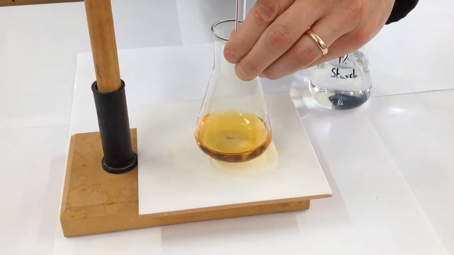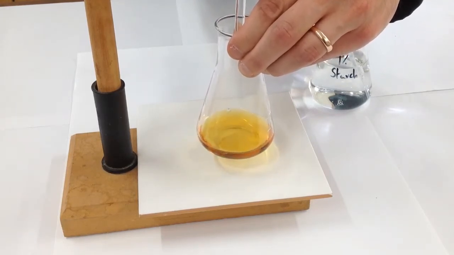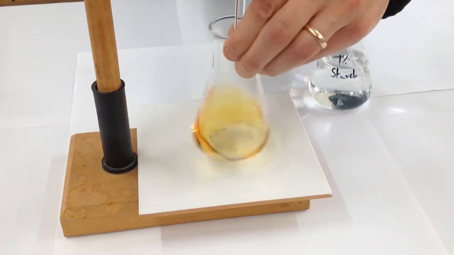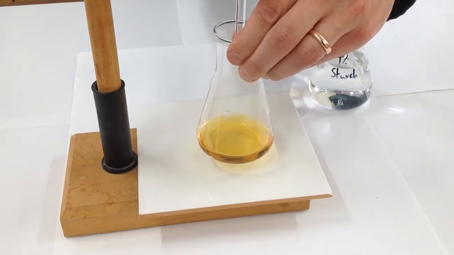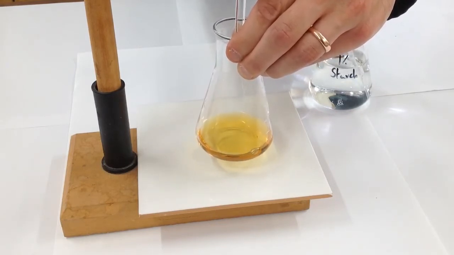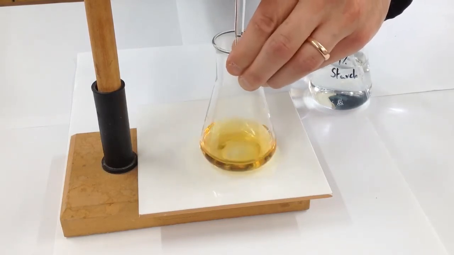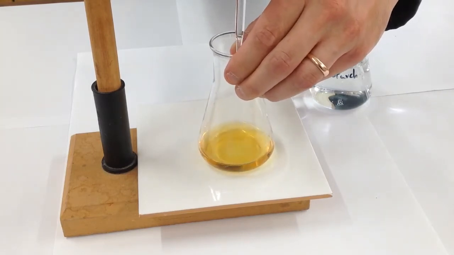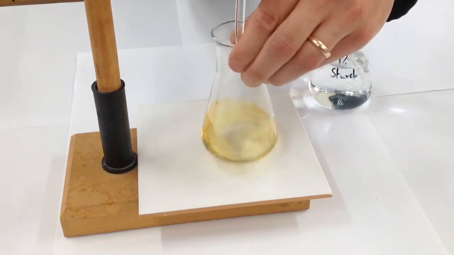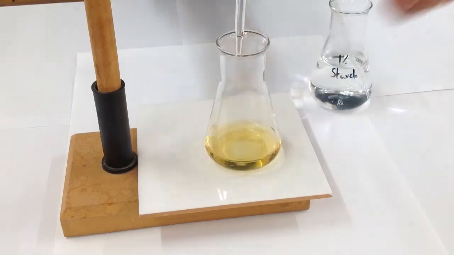Yeah, I think just another drop or 2 more. There we go. So now we're ready for just 1 more drop. Yeah, there we are, ready to add our starch.